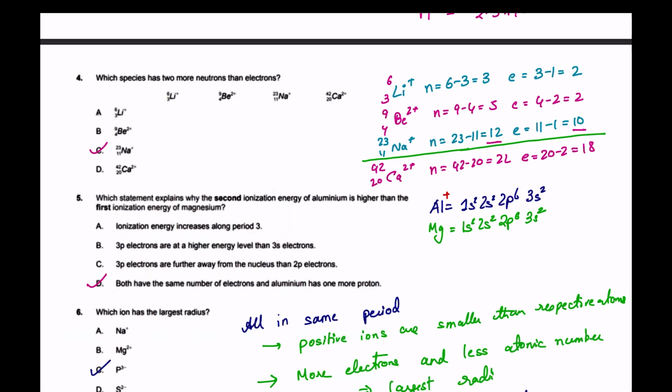Moving on to question number 5, the question goes like this: which statement explains why the second ionization energy of aluminium is higher than the first ionization energy of magnesium? Now, in any ionization energy question, we always need to approach the question by the electronic configuration. Second ionization energy of aluminium is basically the ionization of the Al plus ion, and the first ionization energy of magnesium is basically the ionization of Mg. So, writing the configuration of Al plus and Mg, you will find that in both cases the configuration is 1s2, 2s2, 2p6, and 3s2. So both of them have the same number of electrons.